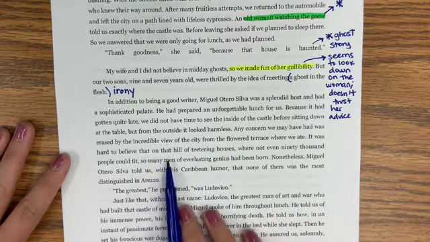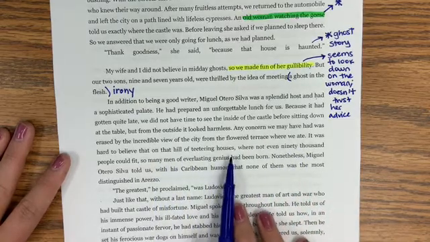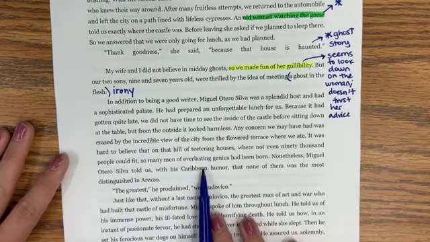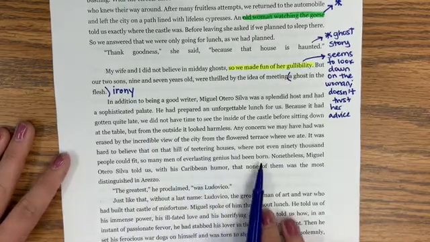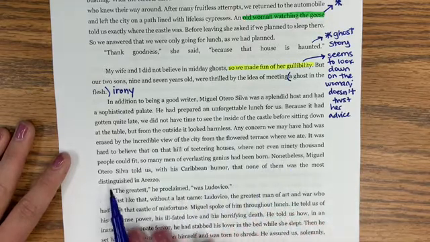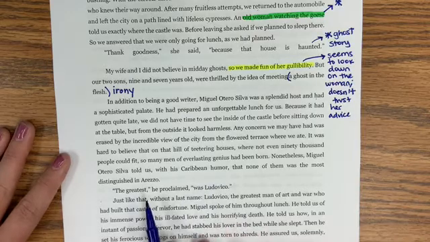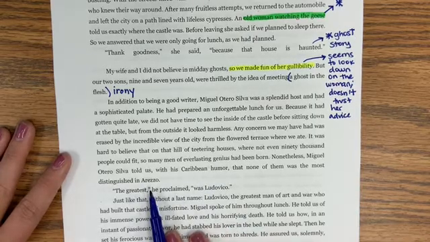It was hard to believe that on that hill of teetering houses, where not even 90,000 people could fit, so many men of everlasting genius had been born. Nonetheless, Miguel Otero Silva told us, with his Caribbean humor, that none of them was the most distinguished in Arezzo.